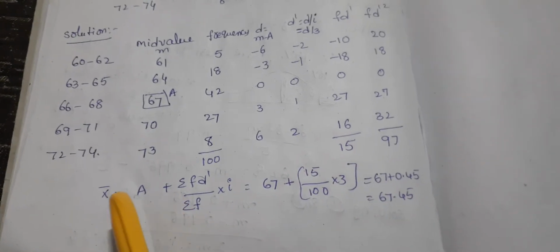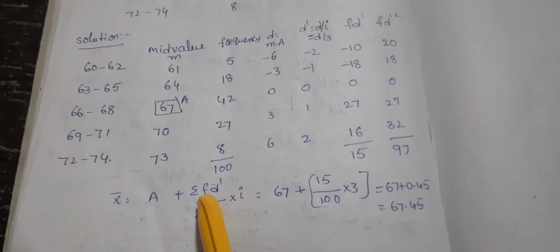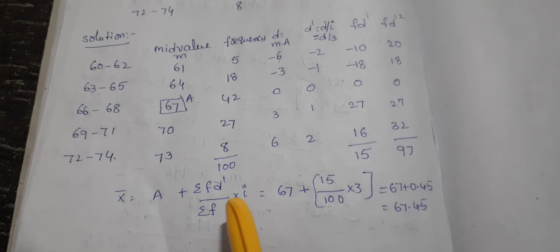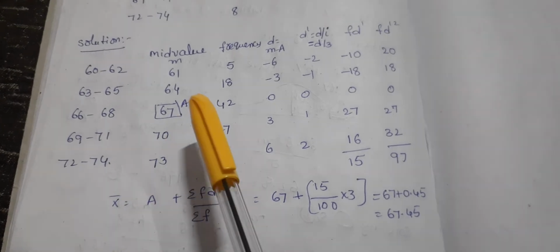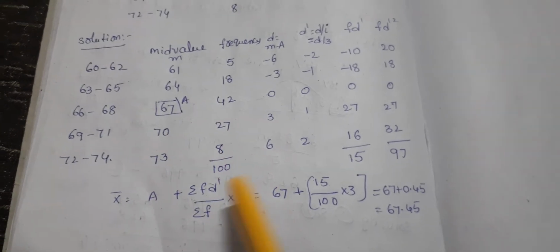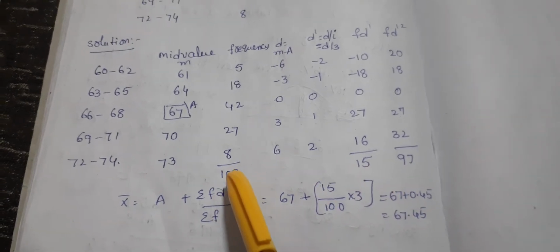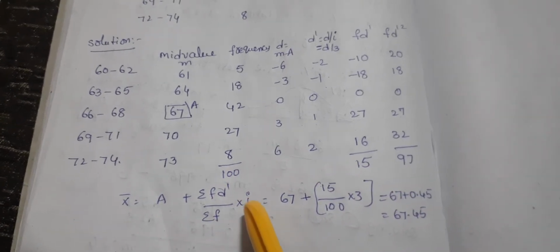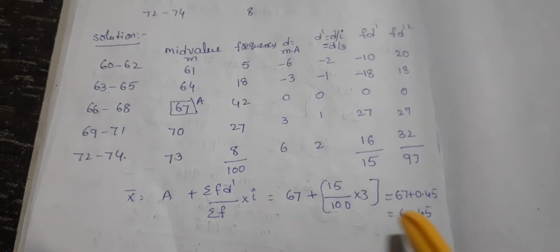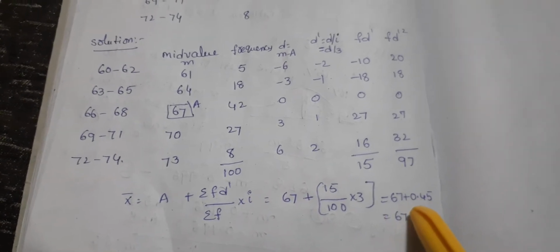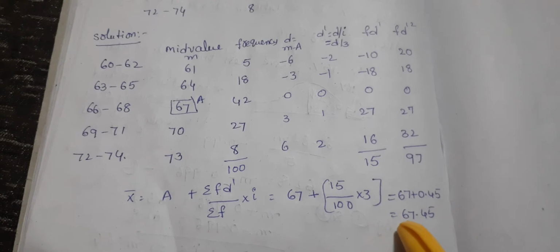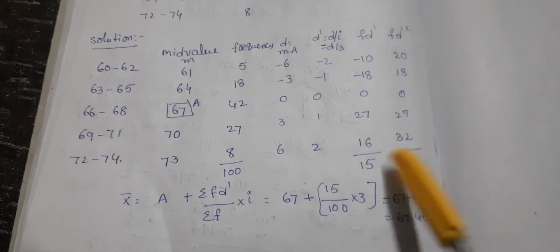So we have a formula: x bar is equal to A plus summation FD dash by summation F into I. A is 67 here. The summation FD dash value is 15, by summation F, the sum of all frequencies, which is 100, into the length of the interval. That is 67 plus 0.45, which is 67.45.